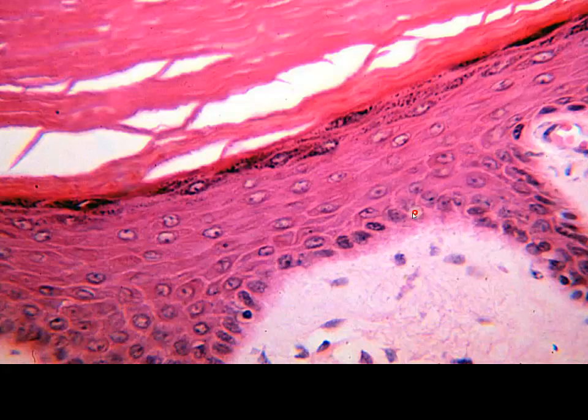Starting at the bottom, we have our stratum basale. Then we've got our stratum spinosum. This one's probably the easiest one. Stratum granulosum. You can see all of those granules. Then we've got stratum corneum and this lighter rim. You can probably see a little bit.